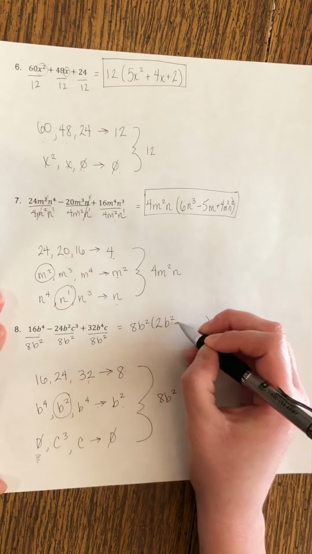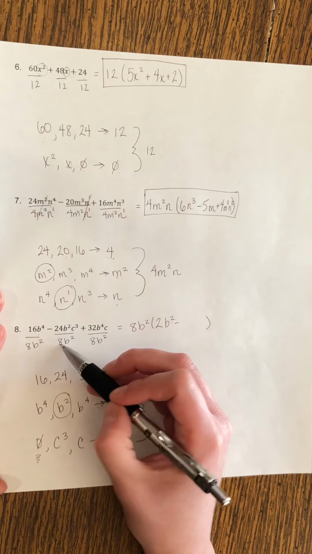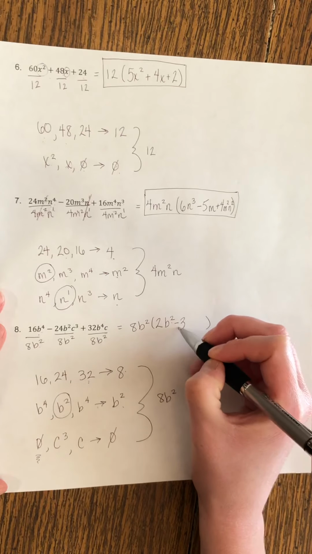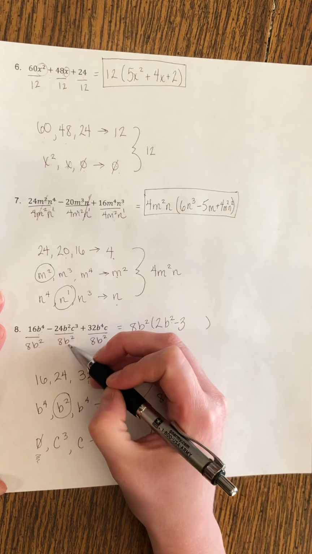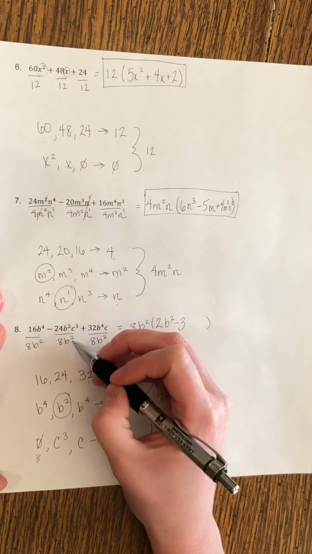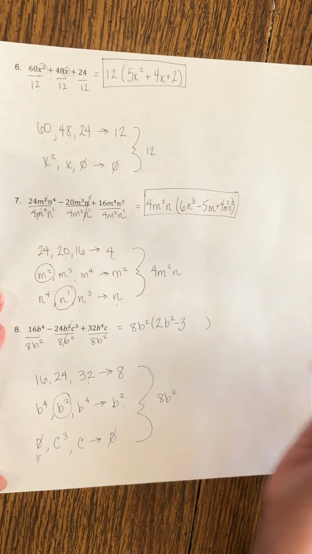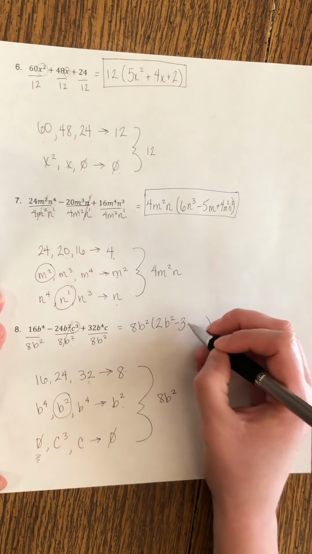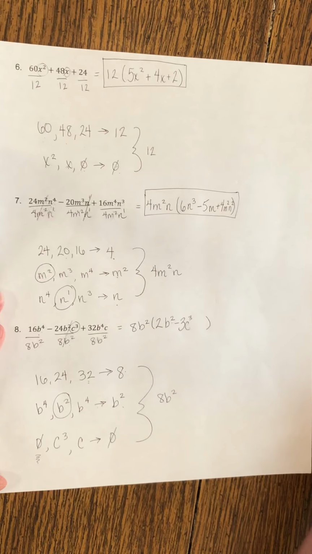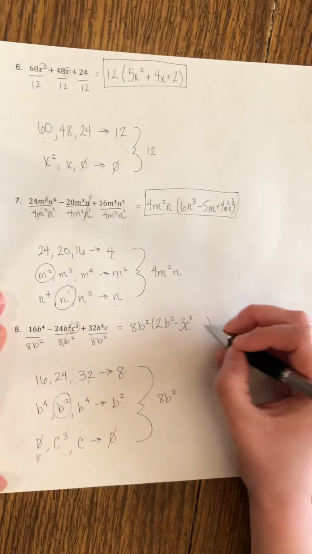Next, we have a minus sign. 24 divided by 8 is 3. b squared divided by b squared, or 2 minus 2, is 0, which will give me 1, so technically that falls out. But I still have a c cubed. I can't forget about writing that. Next, I have a plus sign.